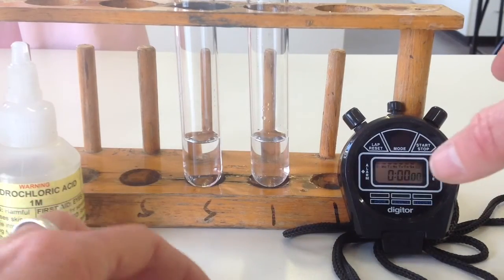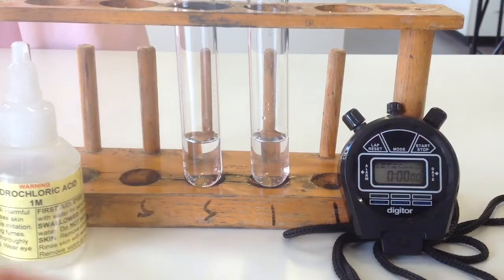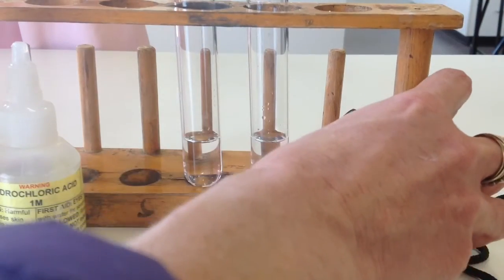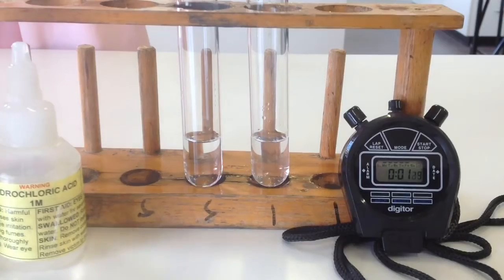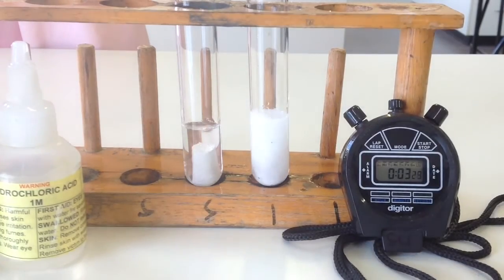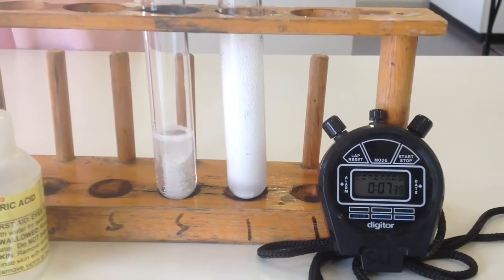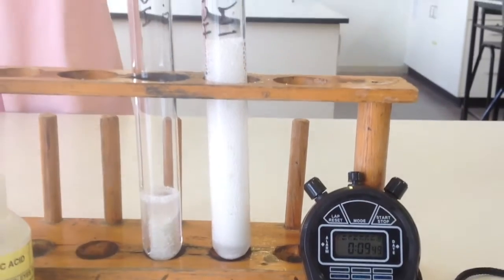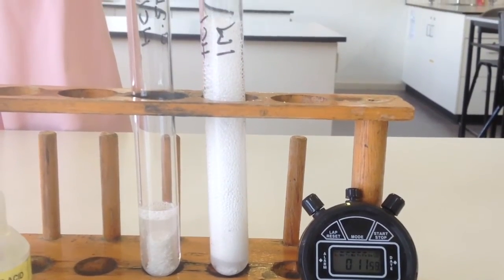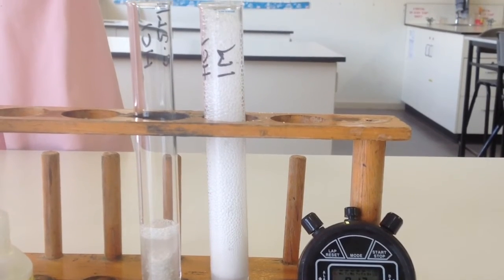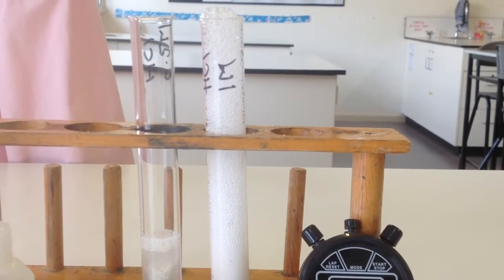Okay, I'll press start and then I'll drop the chalk in. It's going to overflow.